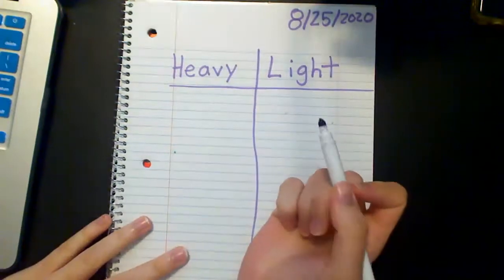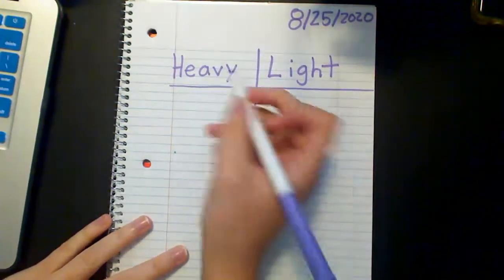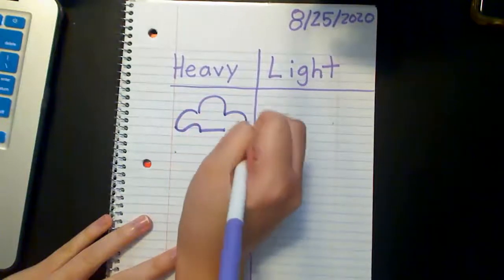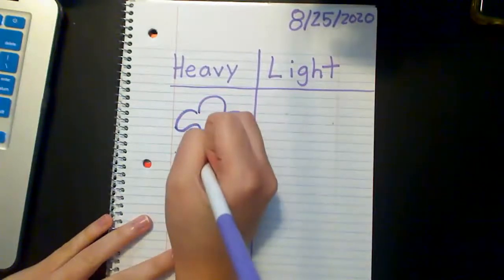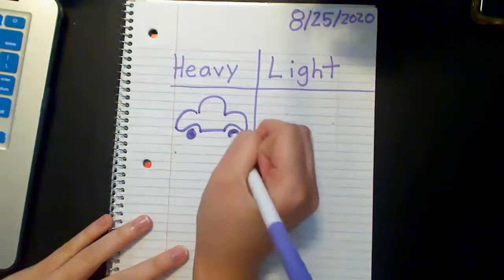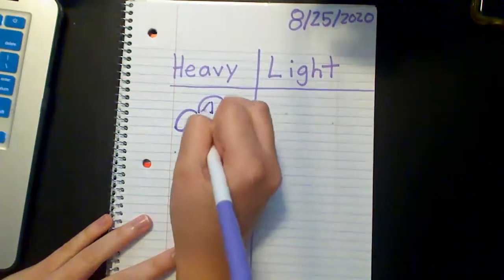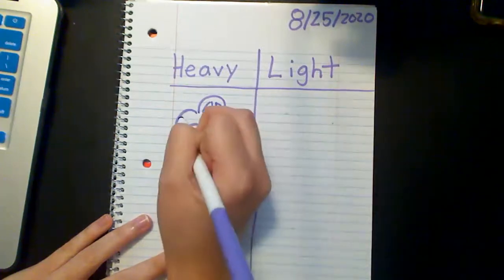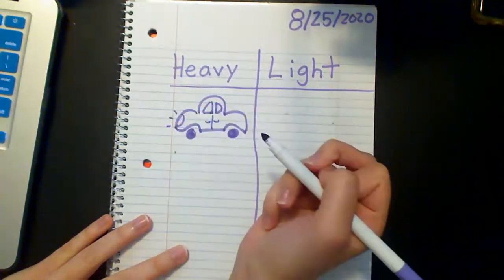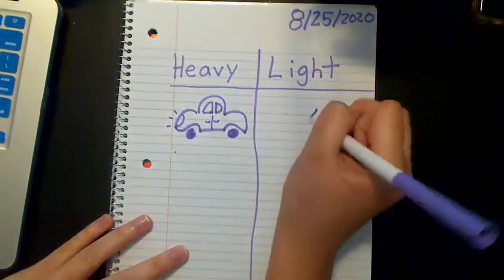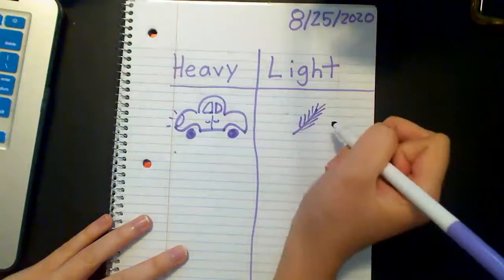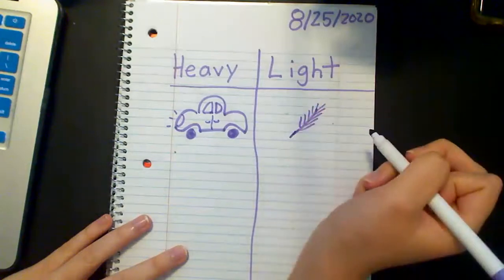One heavy object that we picked was a car. Cars are very heavy objects. We can't pick them up, and they get us where we need to go. But here is a heavy object, a car. A light object would be a feather. Lots of kids were saying feather, and that's a really great light object.